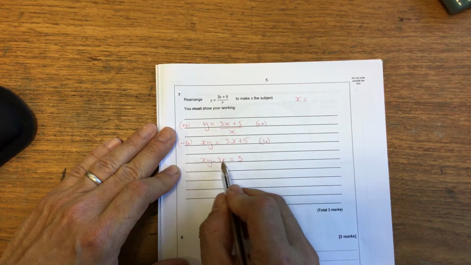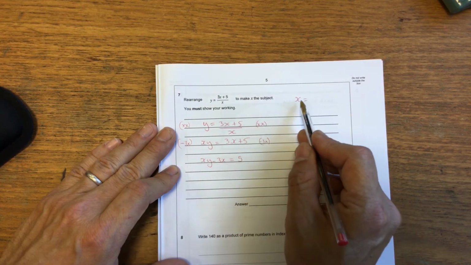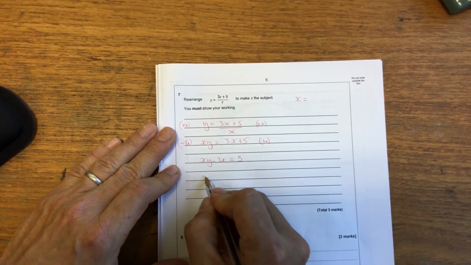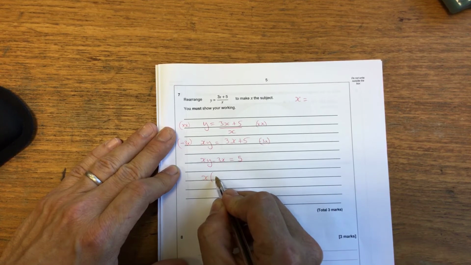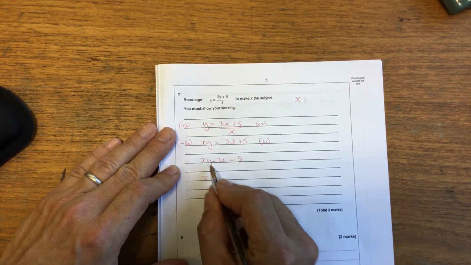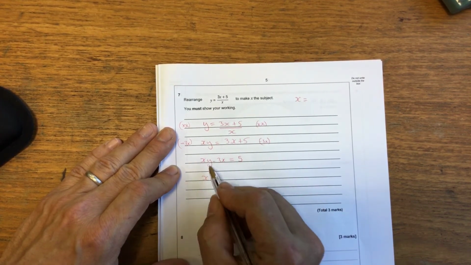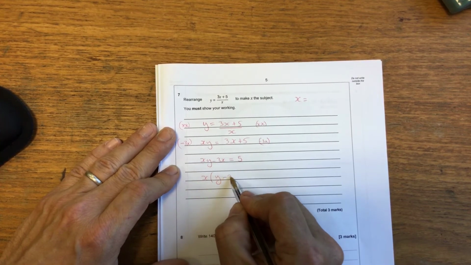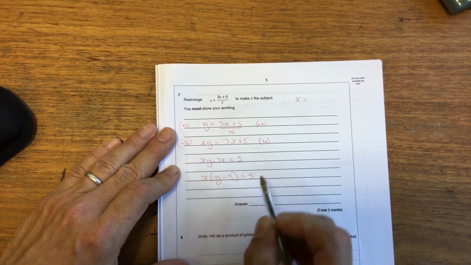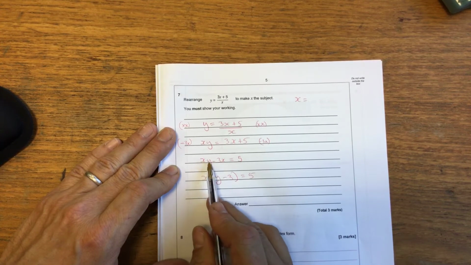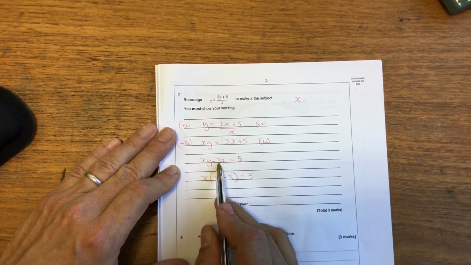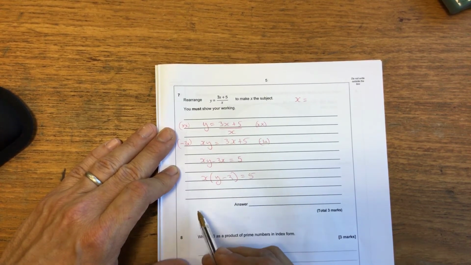And x showing up twice here. I just want to have x by itself. So one thing I could do here is I could factorize by x, and I'd have x times what will give me xy, x times y, x times what will give me minus 3x, that would be minus 3. So let's just test this. X times y is xy, x times minus 3 is minus 3x, so I factorise that correctly.